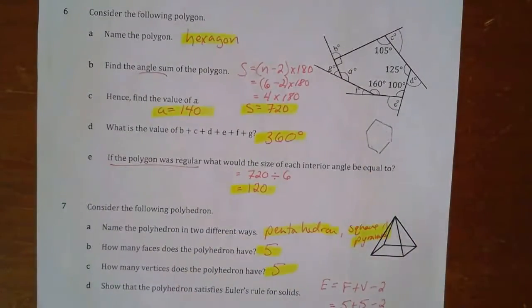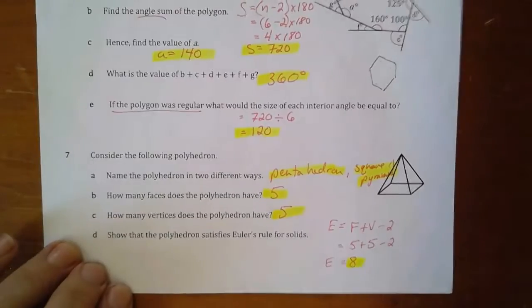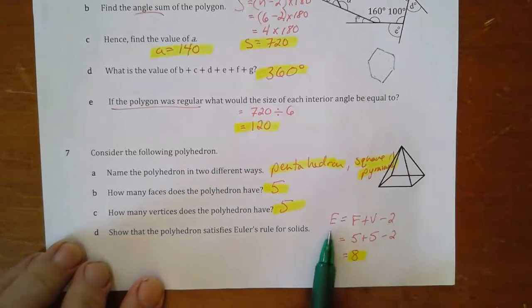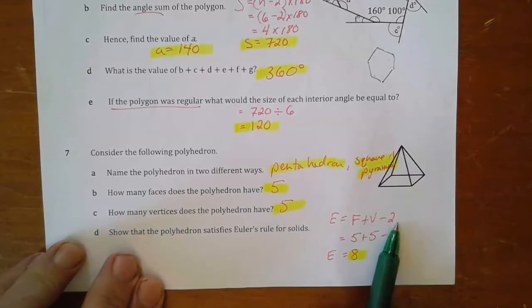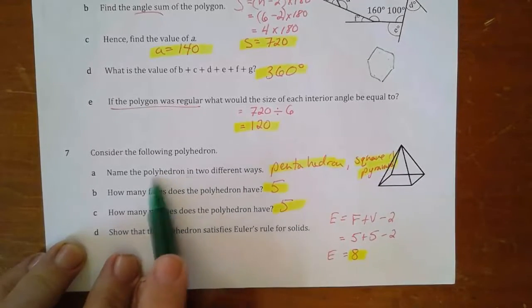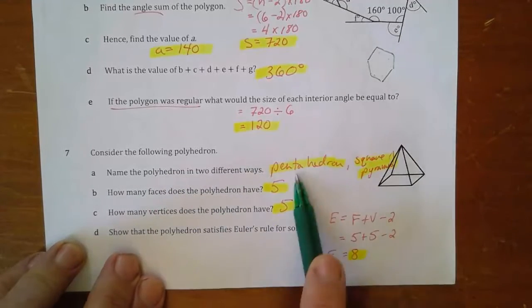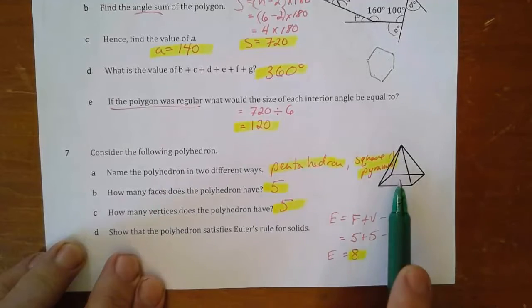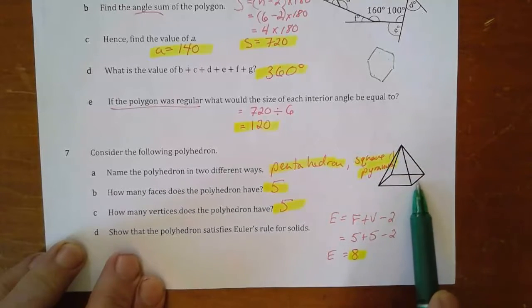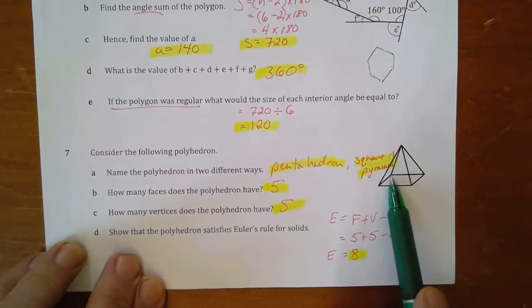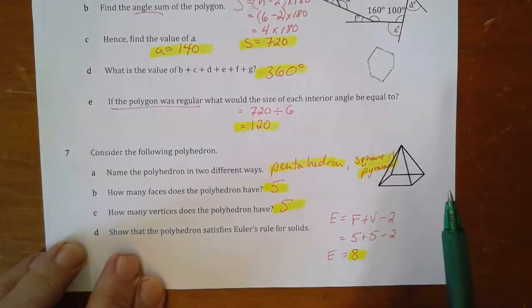So what you were trying to prove in this one is that this is the rule here. The edges will equal the faces plus the vertices minus 2 every time. And so how we did it was name this polyhedron, many-sided thing. You could call it a pentahedron because it's got 5 sides, or a square pyramid because it's a square. A squareamid? It's like a new sea creature. It's a pyramid that's based off a square.